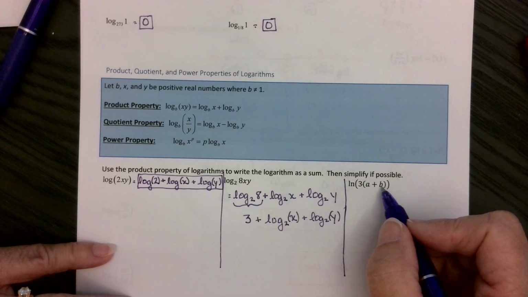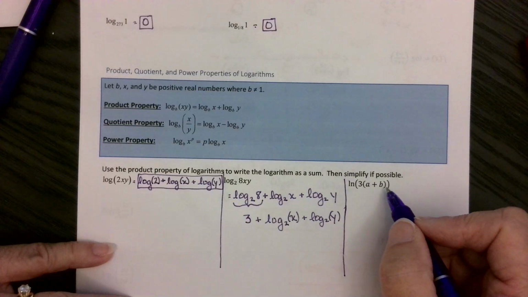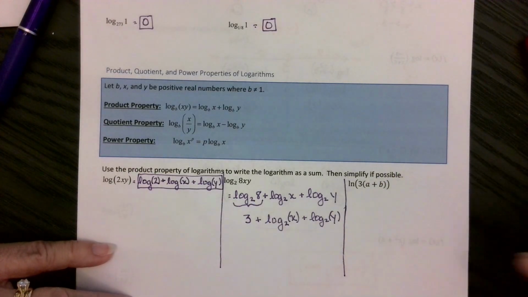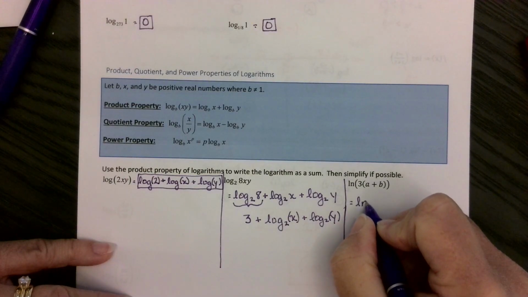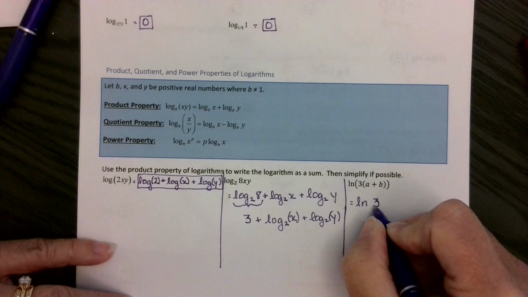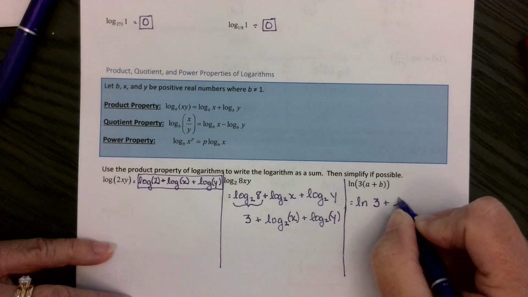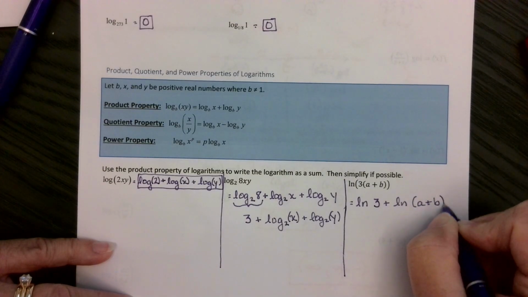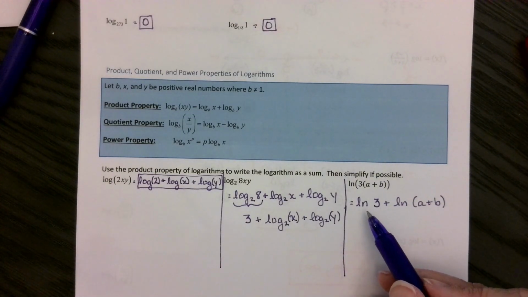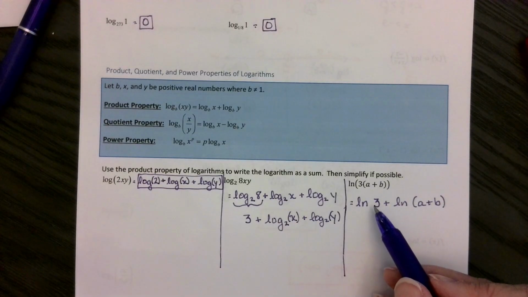Now right here, here's our multiplication. It's 3 times a plus b, the quantity of a plus b. So we're going to have the natural log now of 3 plus the natural log of a plus b. And you're done with this problem because there's nothing you can raise e to get a whole number anyway.